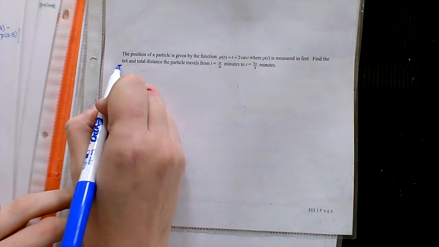All right, page 311. We were looking at distances yesterday and how there's technically two types of distances that we can calculate based off of the motion of an object or a particle. Those two types were either net distance or total distance. Before we kick off with some more examples today, can we review what the difference is between those types of distances, net versus total?